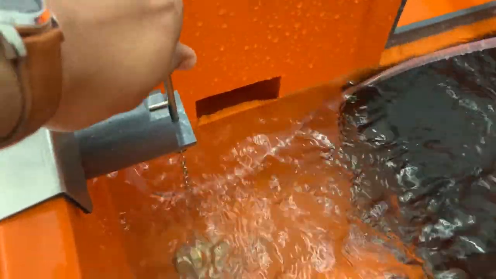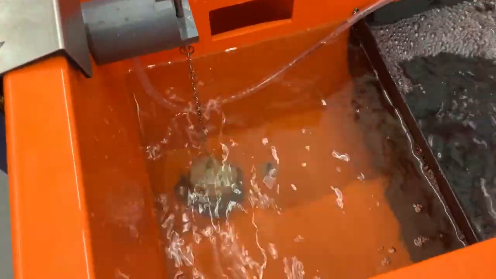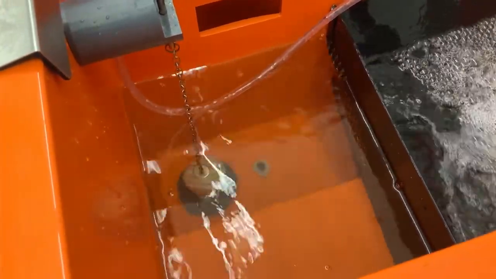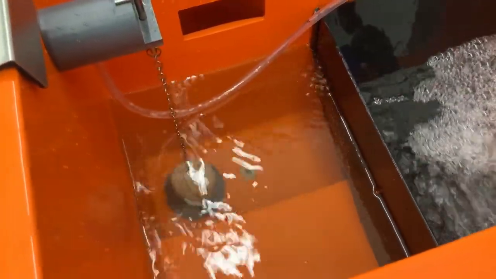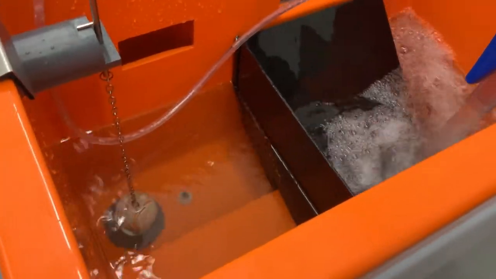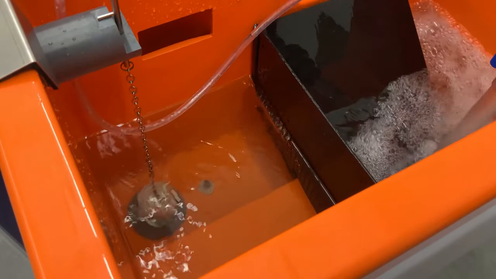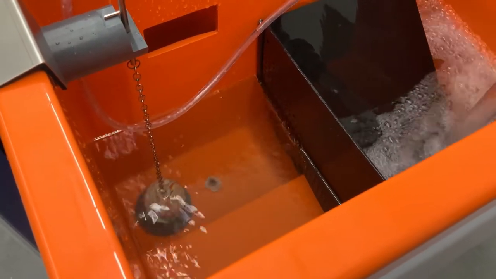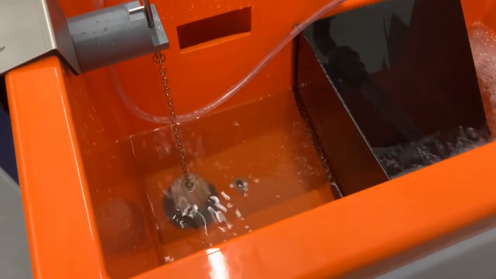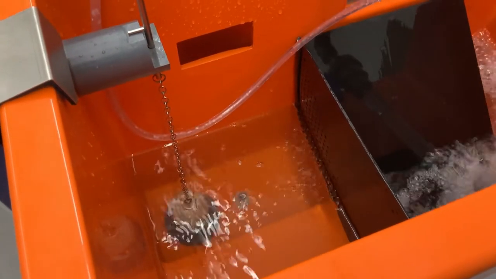So what I'm going to do is open the O-ring, so the water will go down now. So the tank is being emptied. Once all the water goes out of this tank, we can start the second data taking.